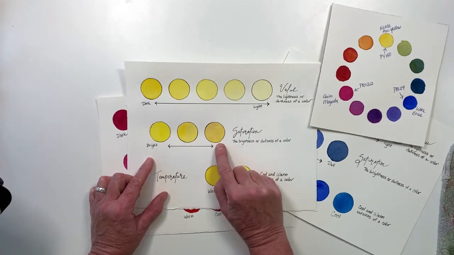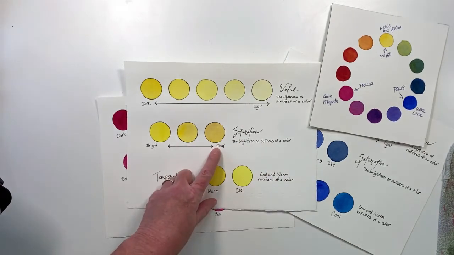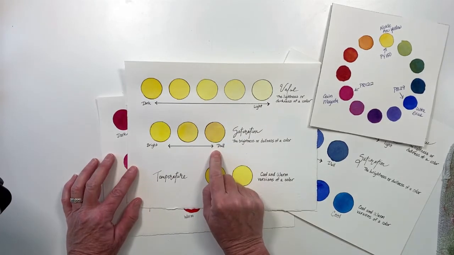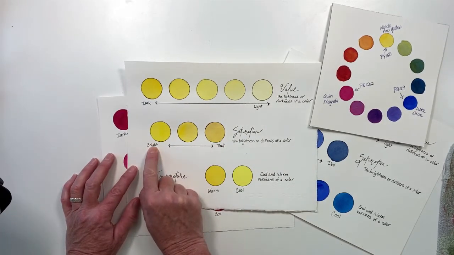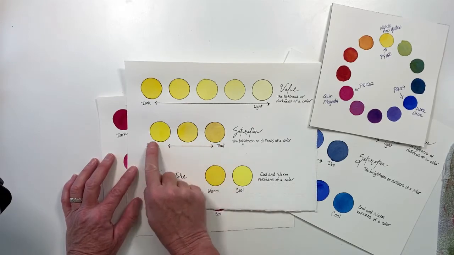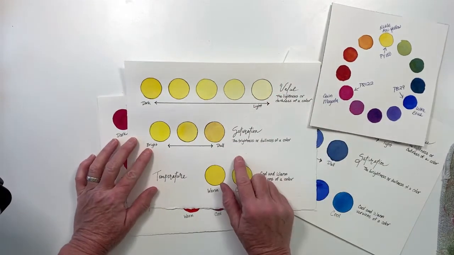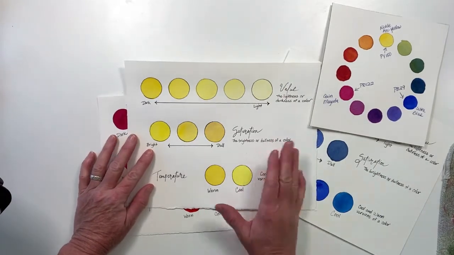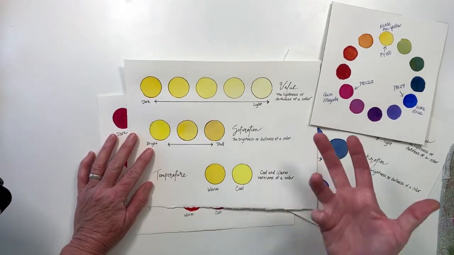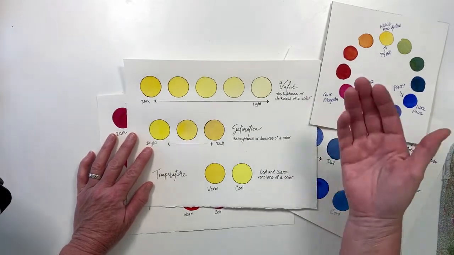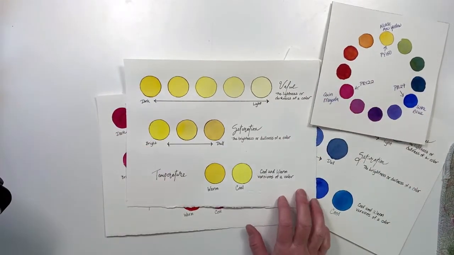Then I added even more of that purple, and you can see now that I've got a really dull yellow, and here's my really bright yellow, yet everything is the same value. That may seem a little bit confusing at first, but trust me, if you practice this, one of these moments you're going to go, aha, I get it. I understand what the difference between value and saturation is.